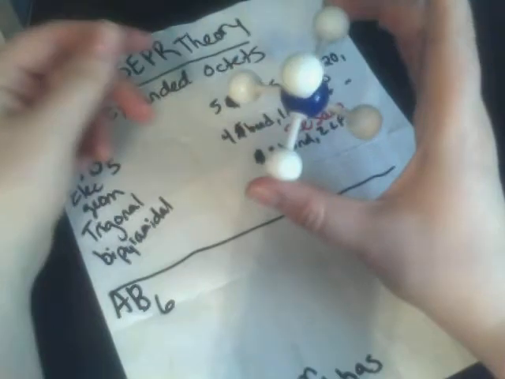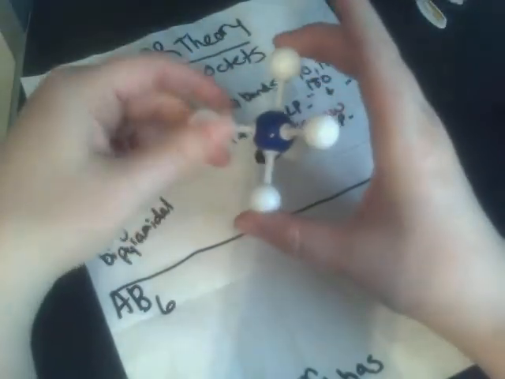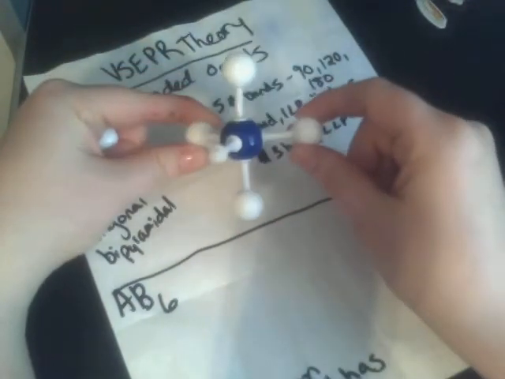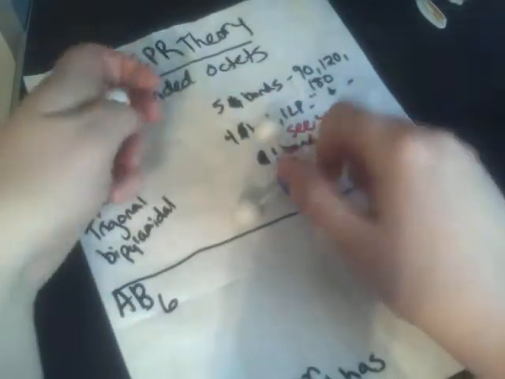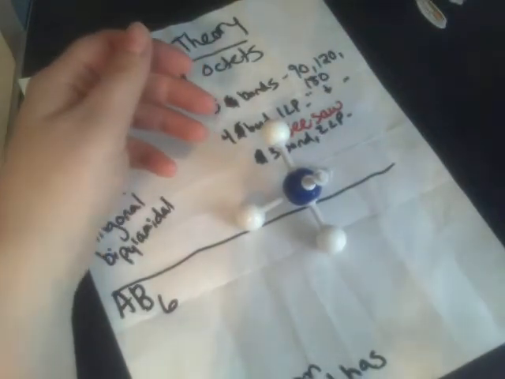So where do we take the electrons from? Actually, these are as far apart as possible as they can be, right? So what they do is they take from the equatorial, like we did for the seesaw molecular geometry, and then we also take 1 more. So what shape is that? And what bond angles do I have?